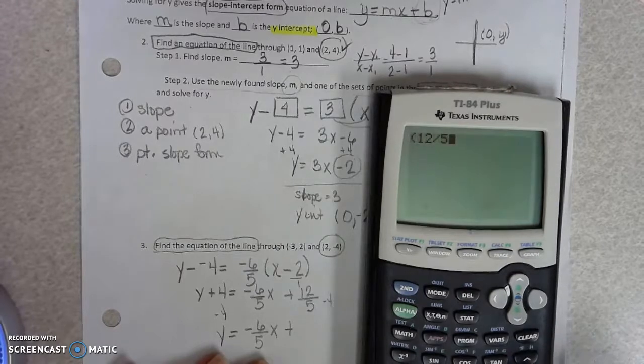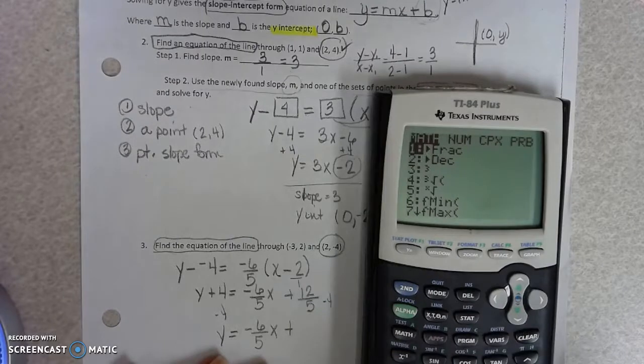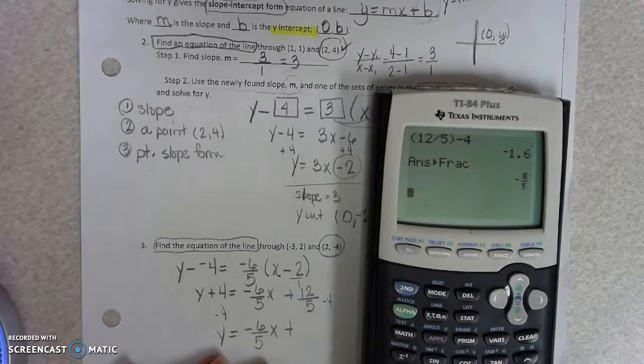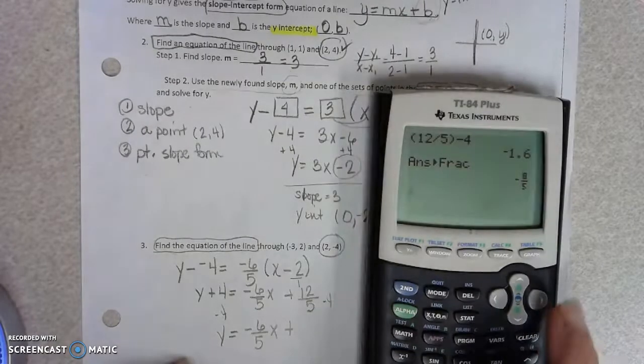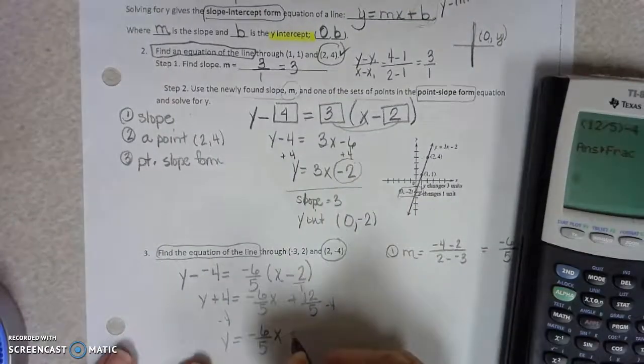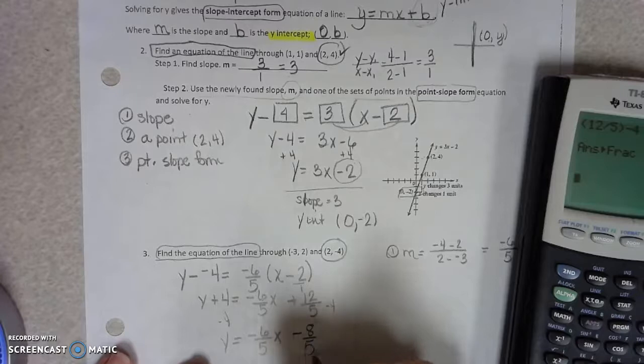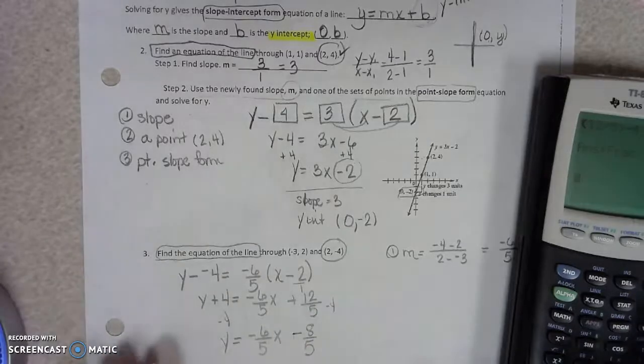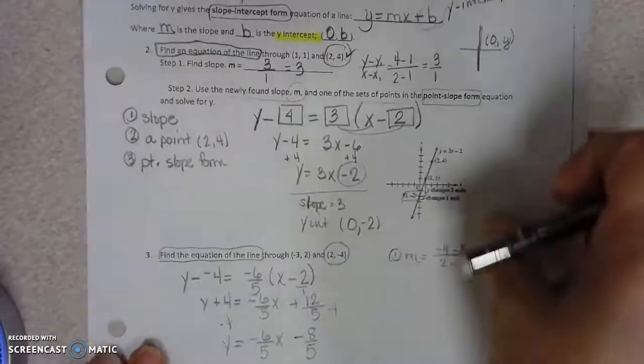12 divided by 5 minus 4. That gives me negative 1.6, but let's change that to a fraction, and that would be negative 8/5. Negative 8 over 5. It sure helps when you got a fancy calculator.